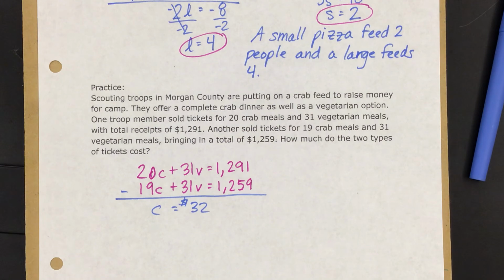So on these problems, I would do this. I personally would multiply the first one by negative 31. I'd multiply the second one by 57. Your numbers are going to be huge, so use a calculator, but then it should easily cancel out after that.